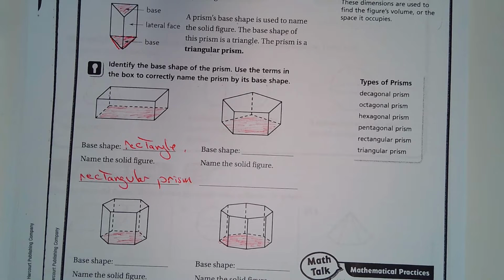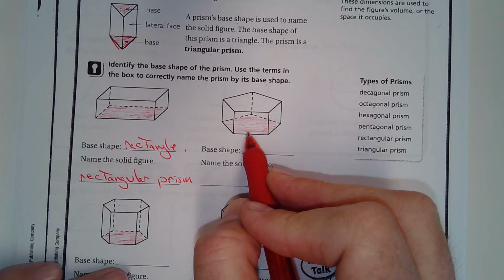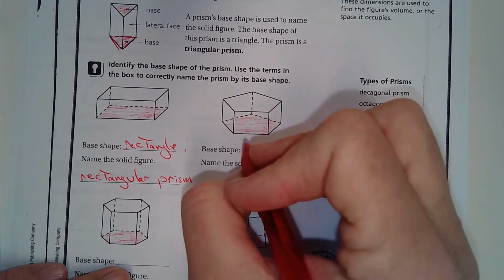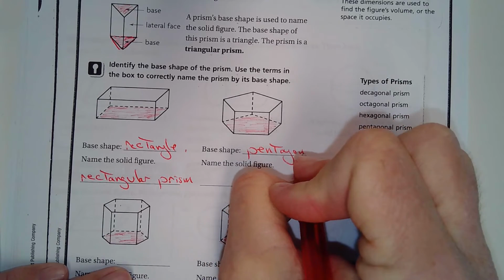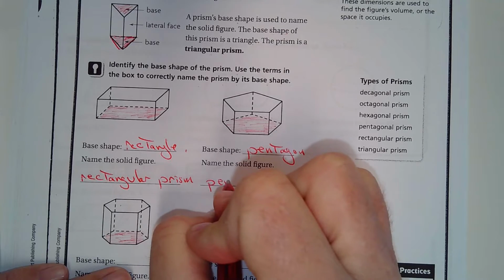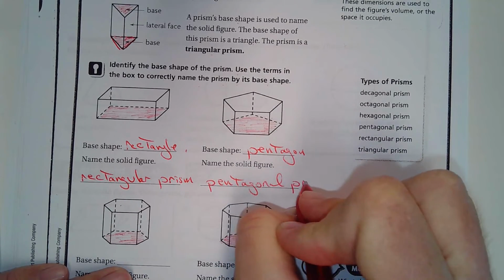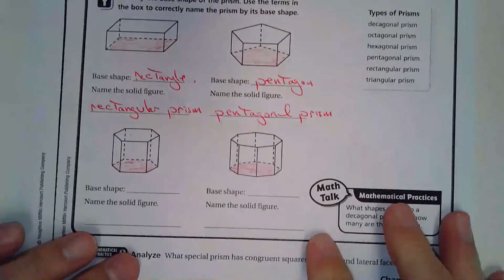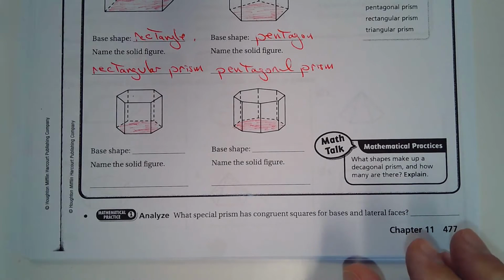Mr. Rosowski, not in here. Let's see, Miss Lehman. Pentagon and pentagonal prism. Yeah, pentagonal prism. Nicely done, honey. Pentagon and a pentagonal prism. Okay. All right, bottom two. Oh, put up 10 points.